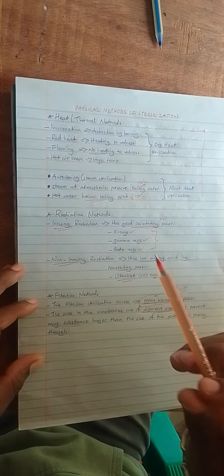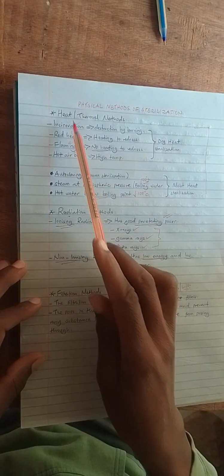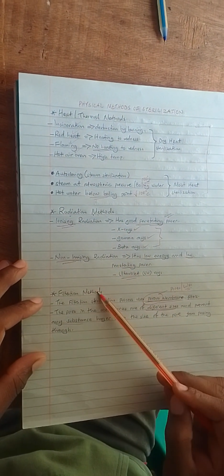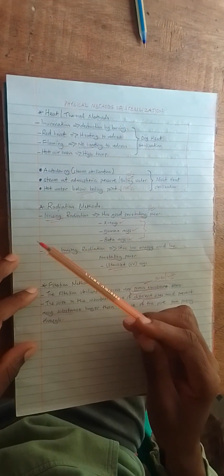Now, generally, we say physical methods of sterilization are categorized into three main groups: the heat or the thermal methods, the radiation methods, and the filtration methods. These are the three main groups of physical methods of sterilization.